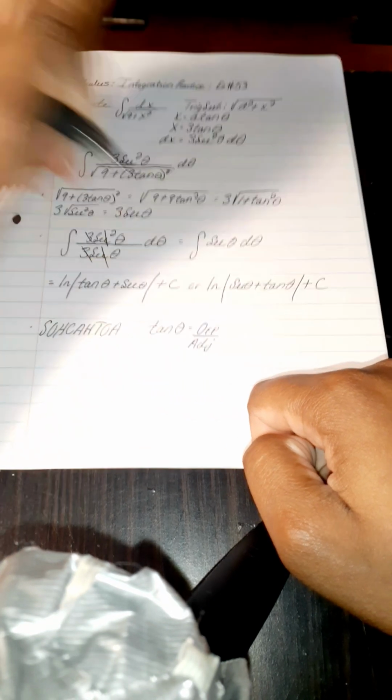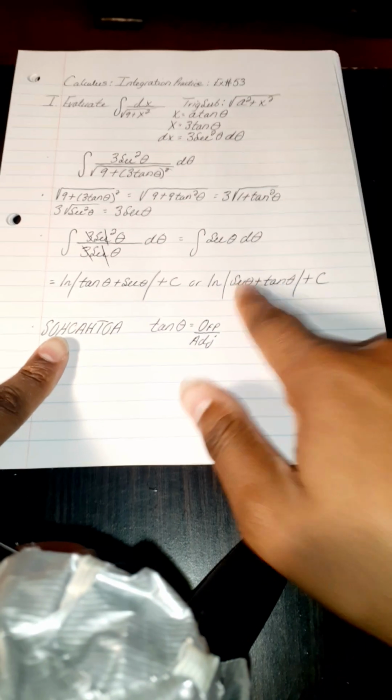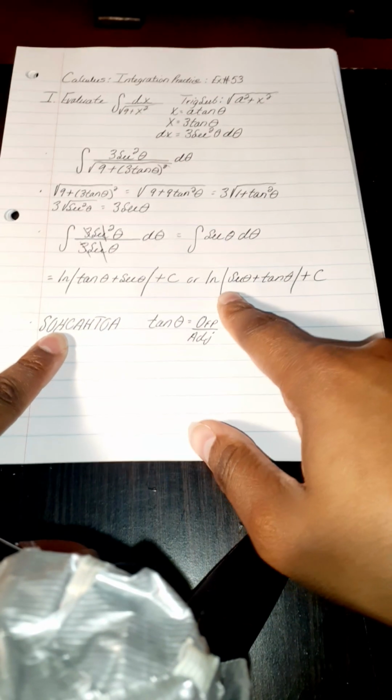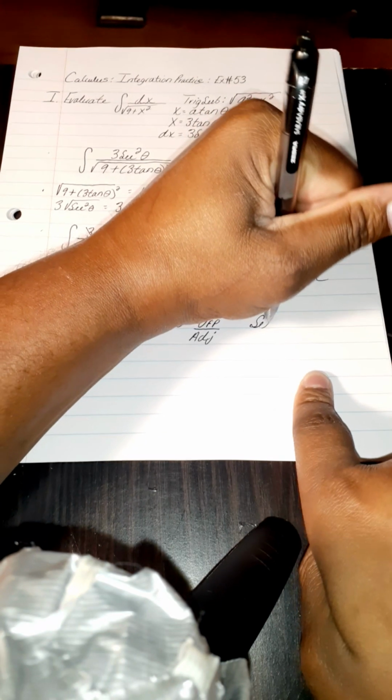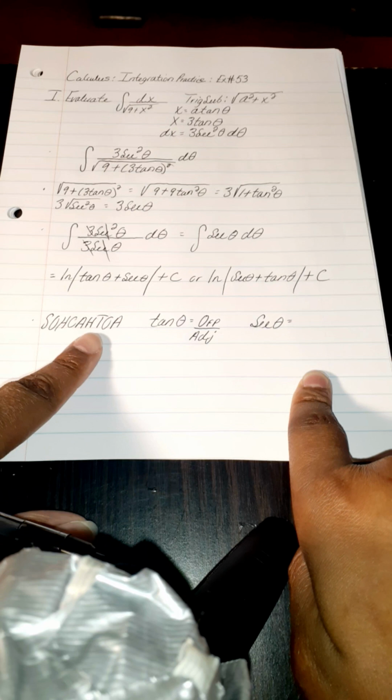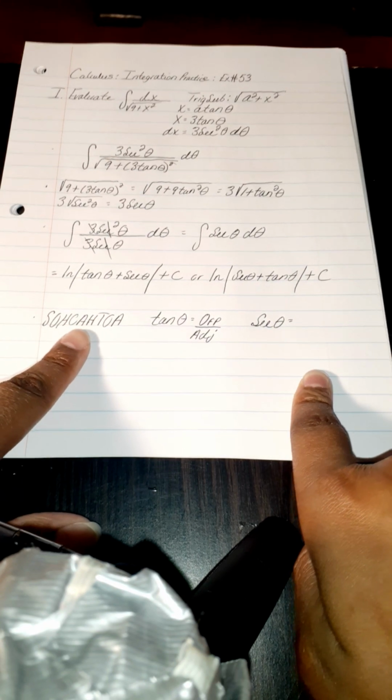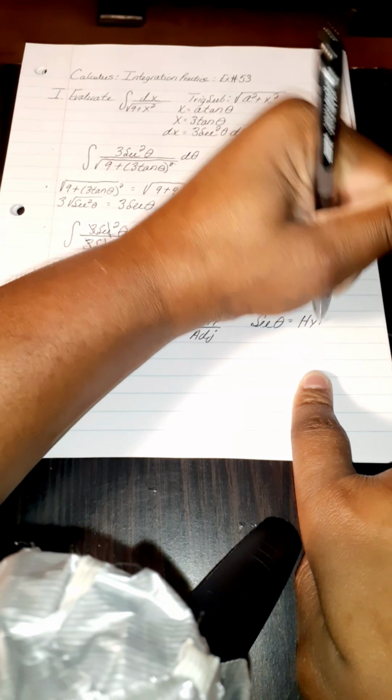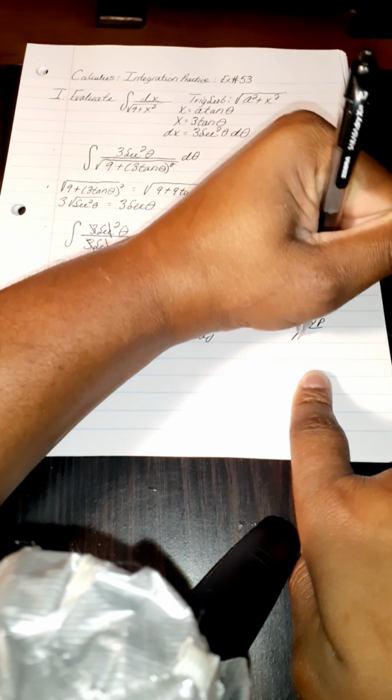And we also need secant theta, which is the reciprocal of the cosine. Since cosine is adjacent over hypotenuse, that means secant theta is hypotenuse over adjacent if we flip it over. And those are the ratios for both of those.